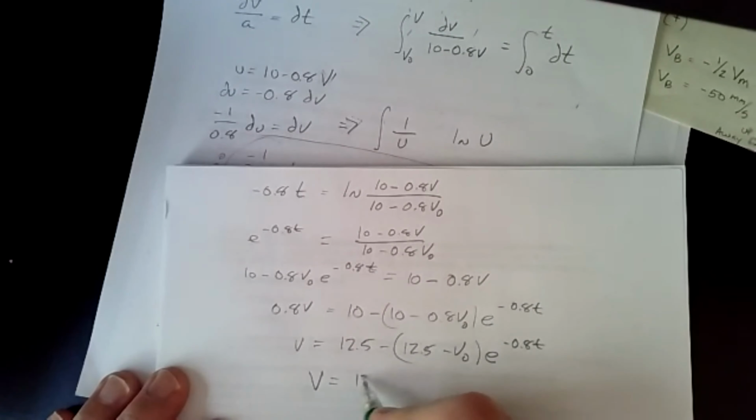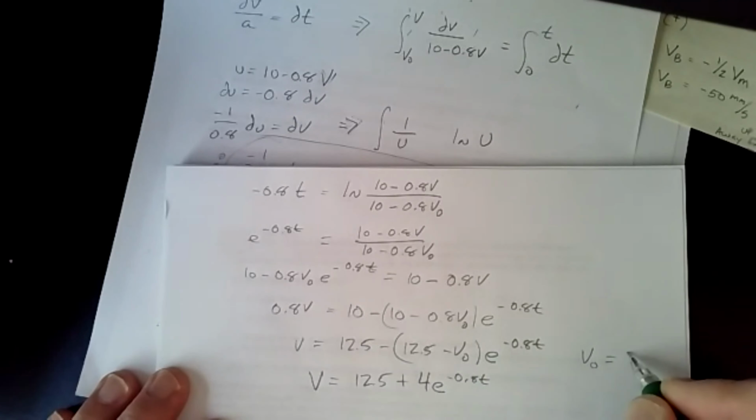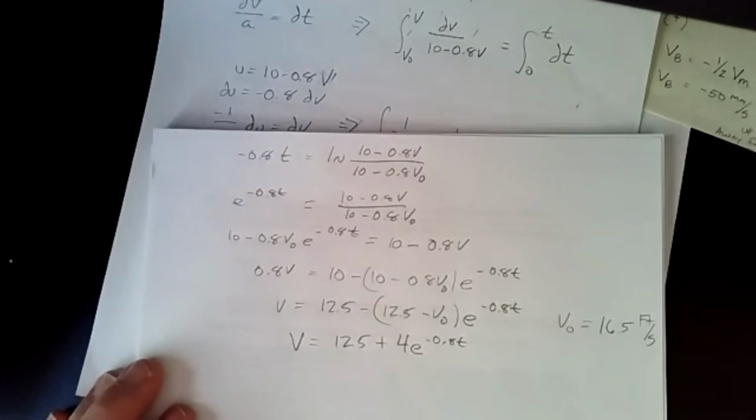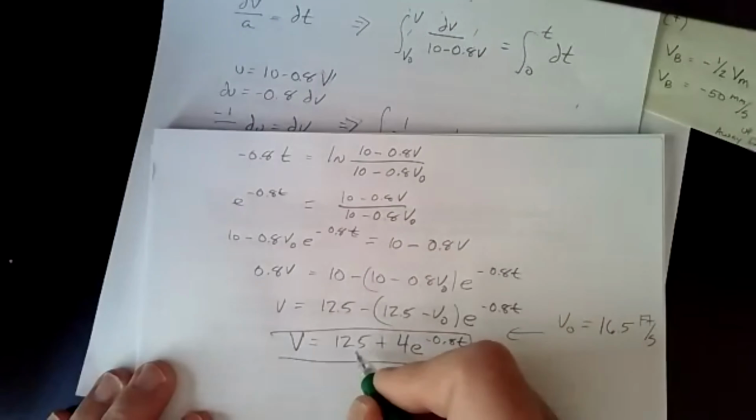V equals 12.5 plus 4 e to the negative 0.8 t, with substituting in v naught equals 16.5 feet per second. So we put that in here, and this is what we end up with, 12.5.